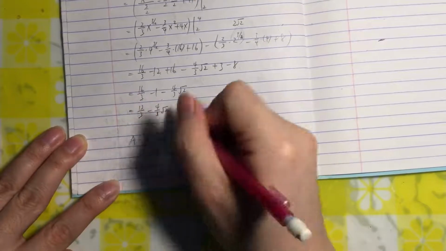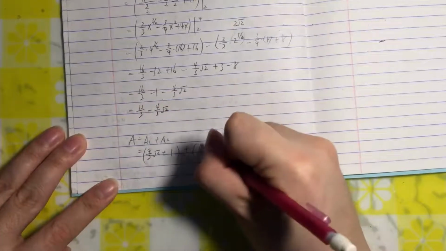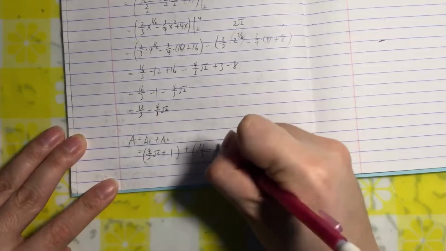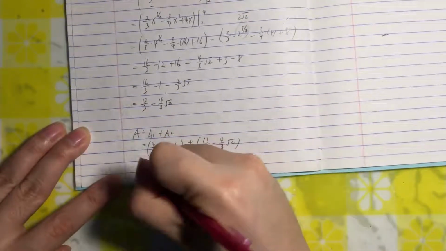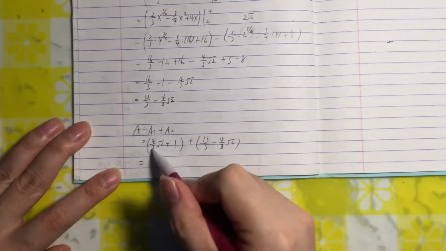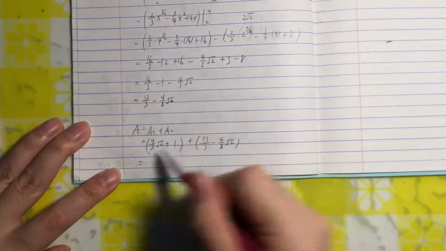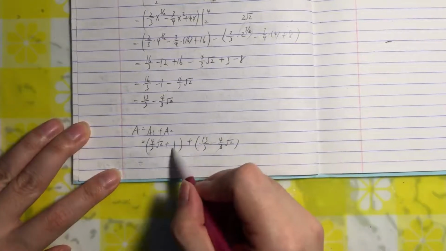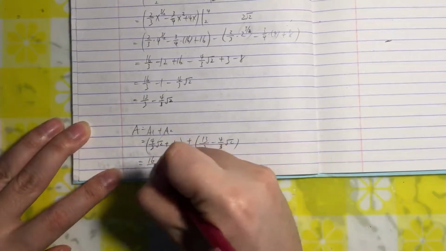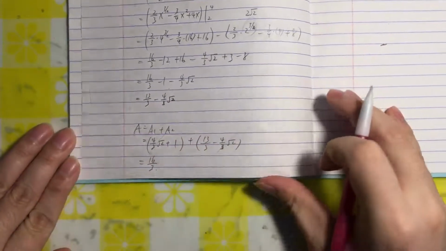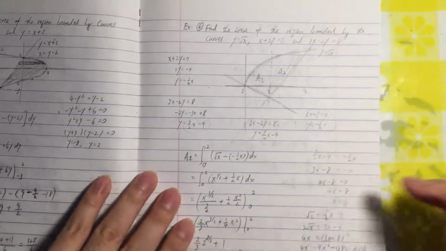Plus A2, this is A2. 13 over 3 minus 4 over 3 square root of 2. Then 4 over 3 square root of 2 can cancel. What's left is 1 plus 13 over 3. That's 16 over 3. That's the total area. That's the area of this region.